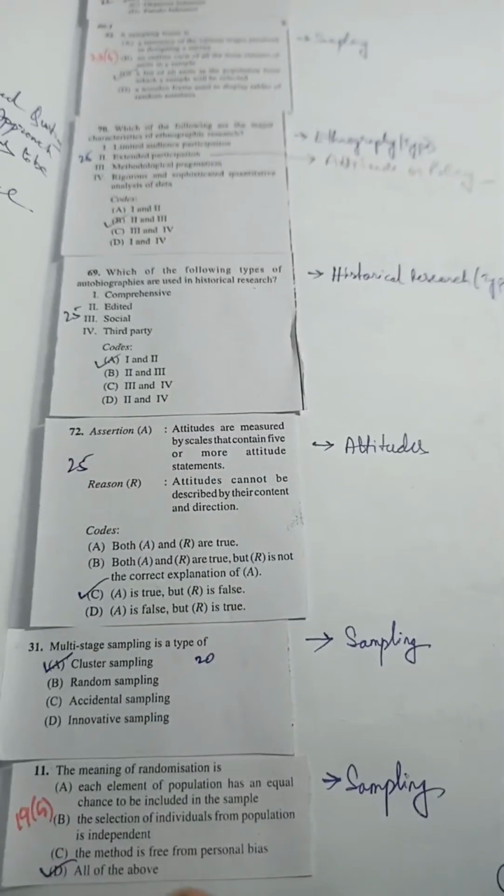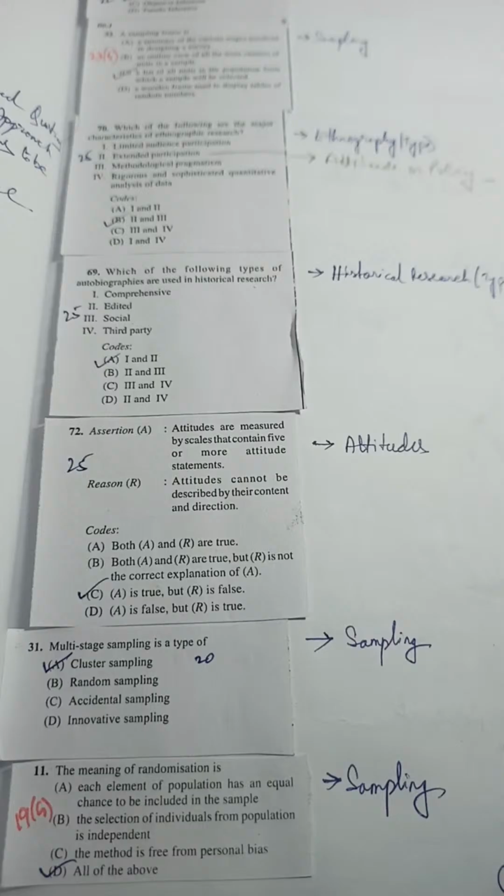Then what we have next is attitudes. Attitudes are measured by scales that contain 5 or more attitude statements. Can you remember the attitude scale? If you remember, the Likert scale. Here the assertion is that attitudes are measured by a scale that contains 5 or more attitude statements, and the reason states that attitudes cannot be described by their content and direction. So the right answer is: assertion is true but reasoning is false.